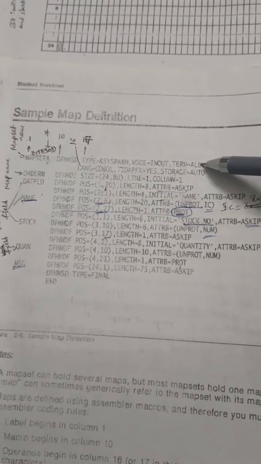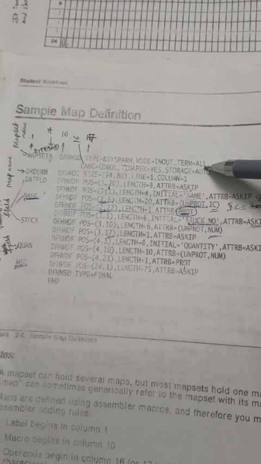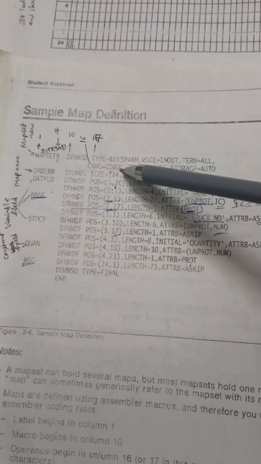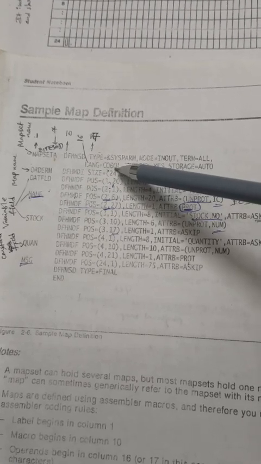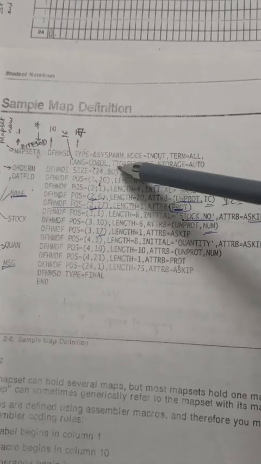TERMINAL means all terminals, whatever terminal we are going to use, either a 3270 terminal or any other terminals. And LANG, the language we are going to develop in, can be COBOL here. We can also develop in other programming languages, so we have to define here PL1 or assembler. We have to define the type of language you are going to use for these macros.